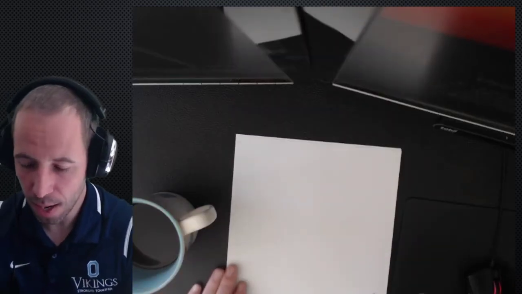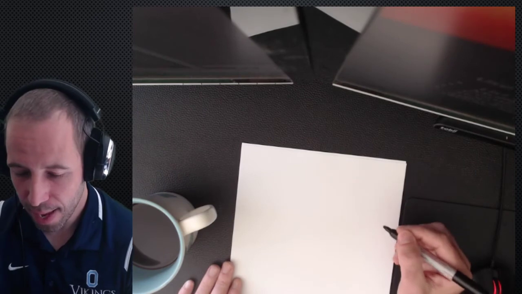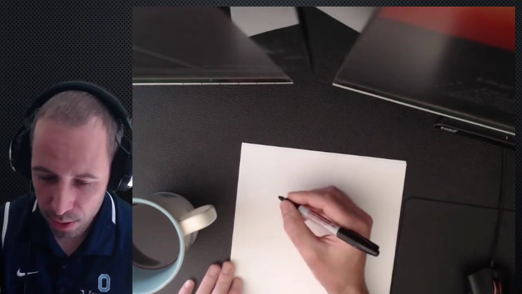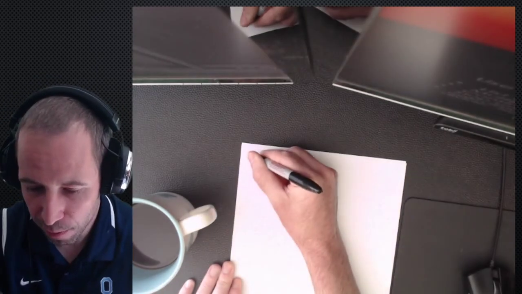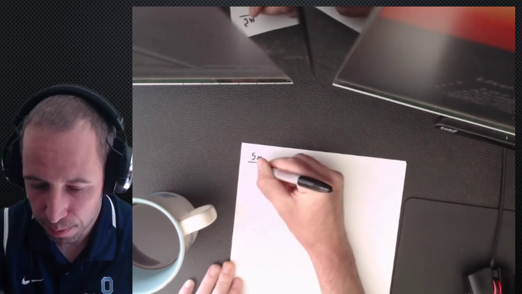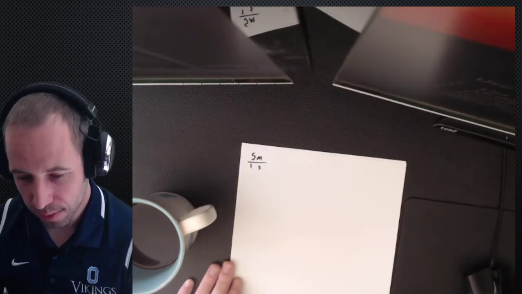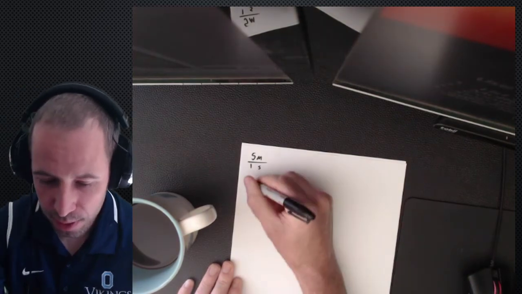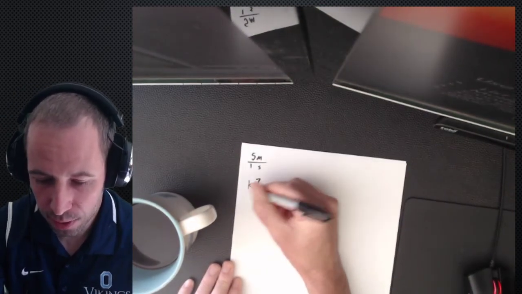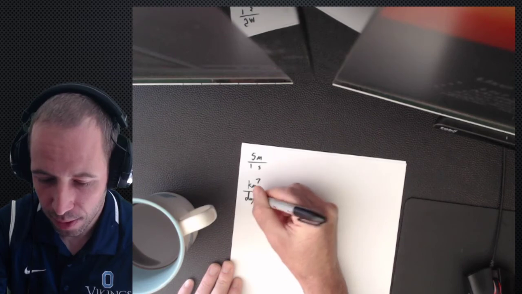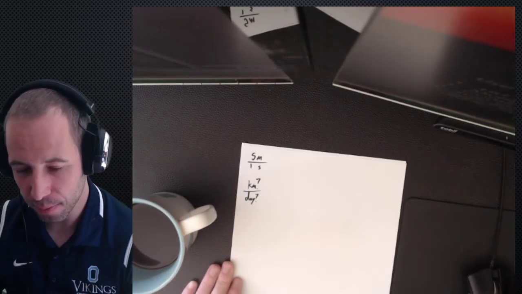All right. Let's say that we could walk at a speed of 5 meters per second. And what I want to know is, how many kilometers could I get to in a day if I just walked the entire time?